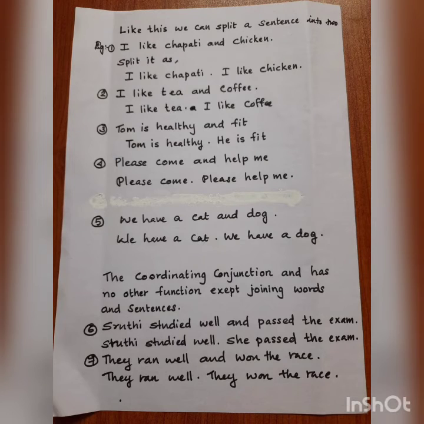Like this, we can split a sentence into two. Check the previous examples. I like chapati and chicken. How will you split it? I like chapati. The second sentence is I like chicken. Here we again use I like in front of the second sentence. Like that, I like tea and coffee. I like tea and I like coffee.